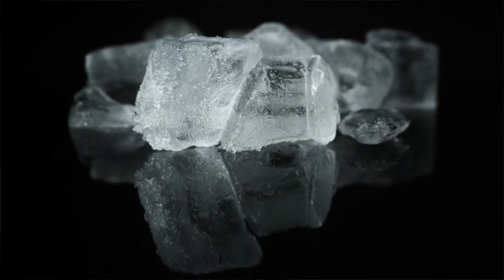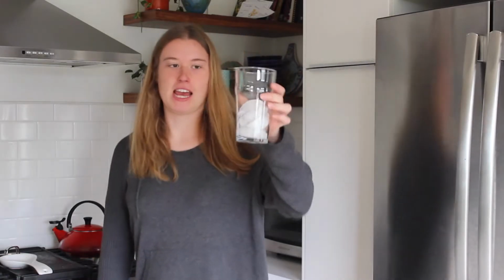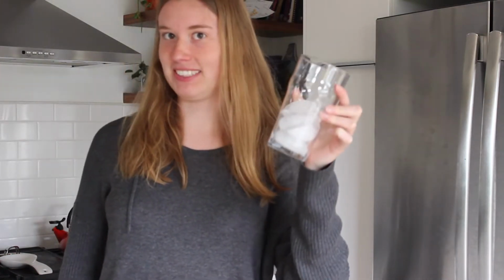Let's talk about solid water first. Can you think of the name we give to solid or frozen water? Ice. So I got some ice from my freezer right here, and I'm going to use it to make my water nice and cold. Now we're going to talk about liquid water.